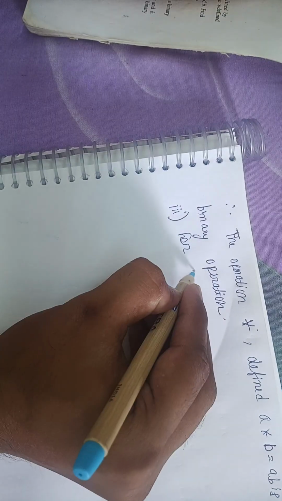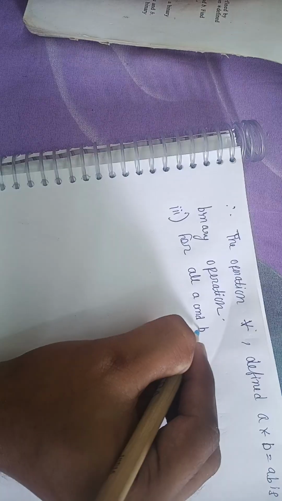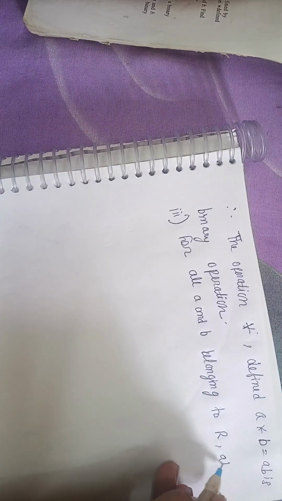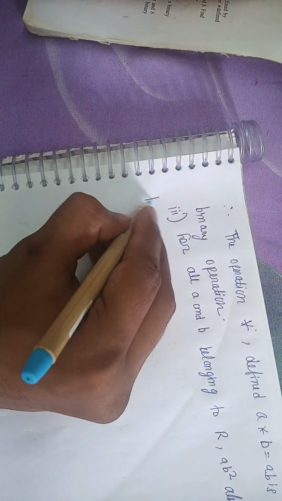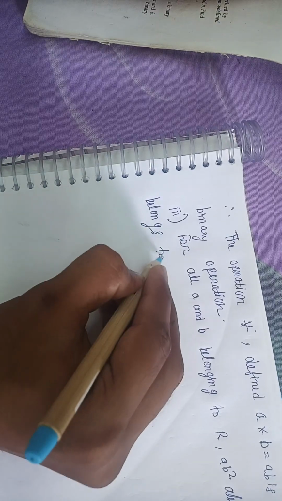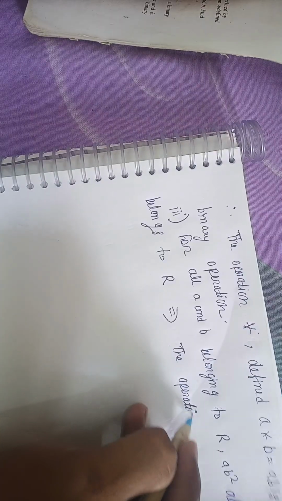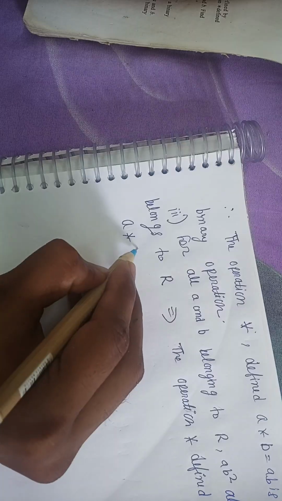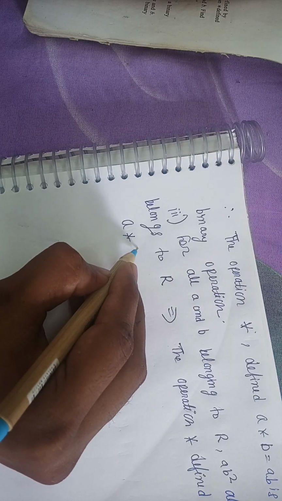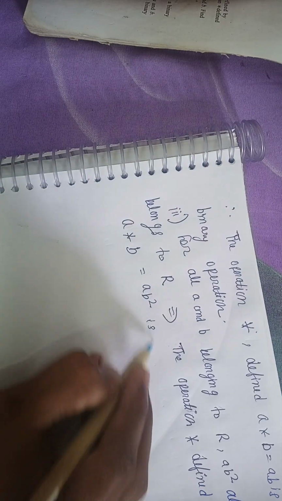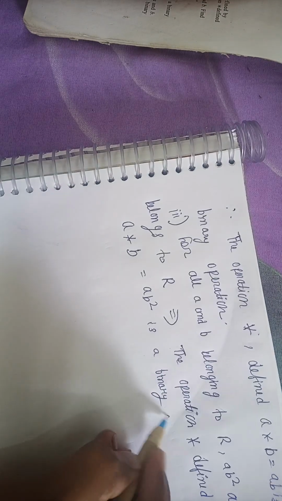Now the third one is for all a and b belonging to R, ab square also belongs to R. Therefore the operation asterisk or star defined by a star b is equal to ab square is a binary operation.